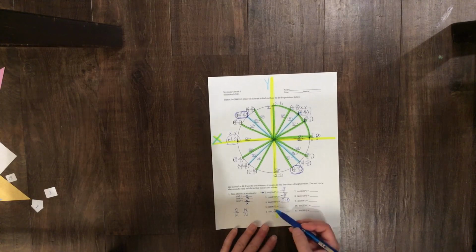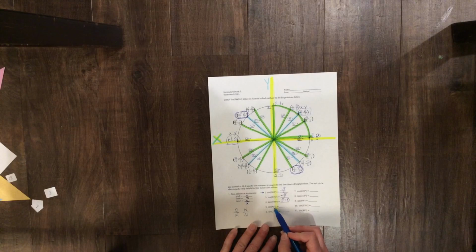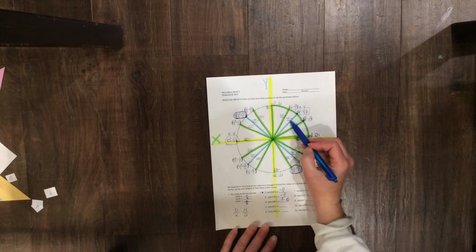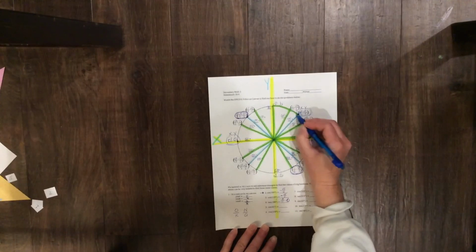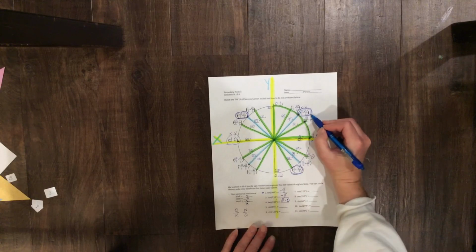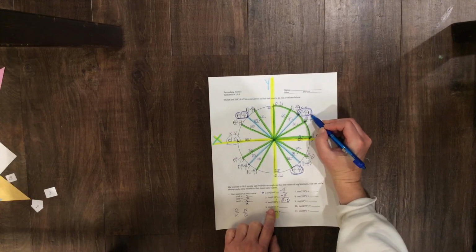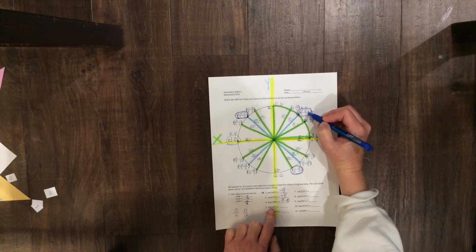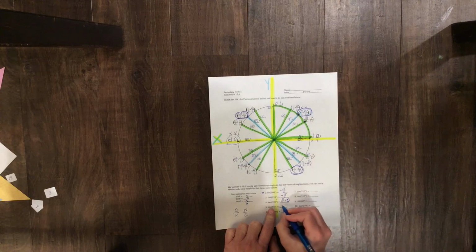Okay, so back to here. Let's try another one. Sine of 45. Go find 45 degrees right here. Here's my ordered pair. I'm looking at this one. I'm trying to find sine. Which one do I take for sine? The y. What is my y value? Square root 2 over 2.